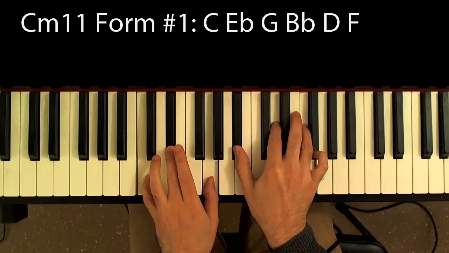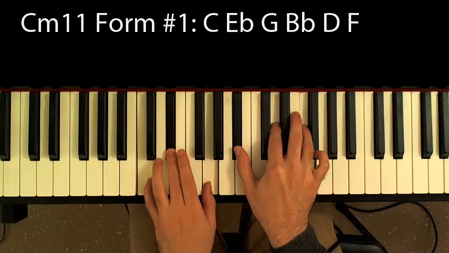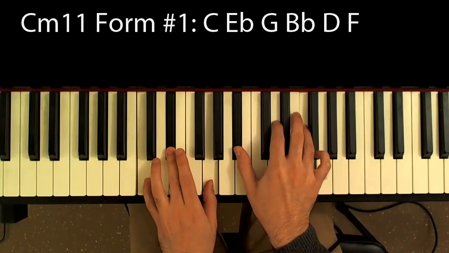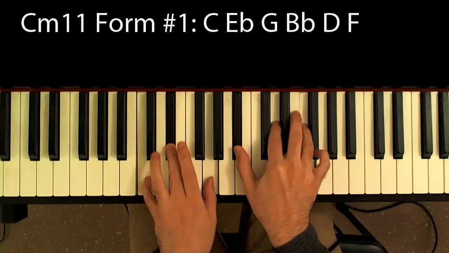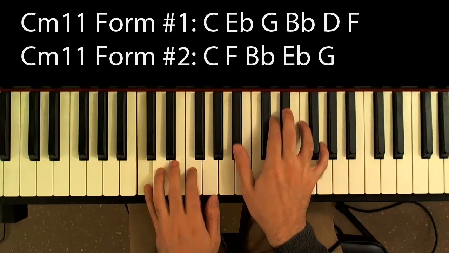that has the notes C, E flat, G, B flat, D, F. These are the degrees: first, flat third, fifth, flat seventh, ninth, and 11th. So this is the C minor 11th chord. Now let me play a second variation on this voicing.